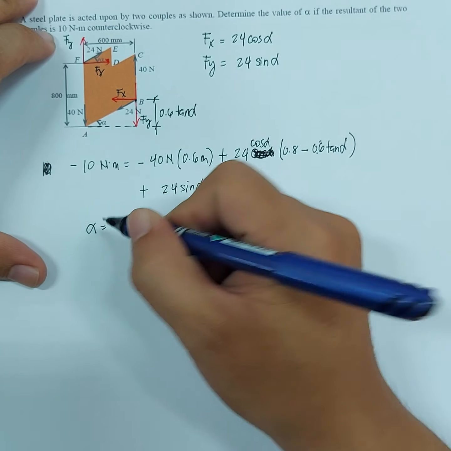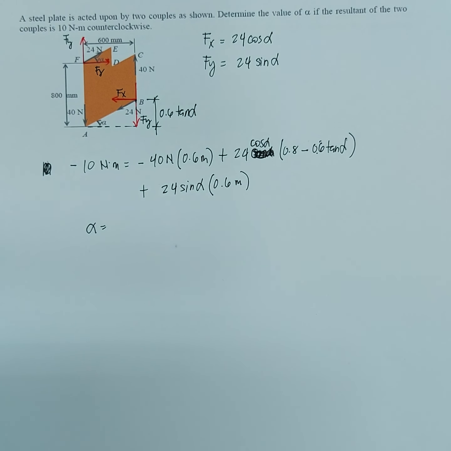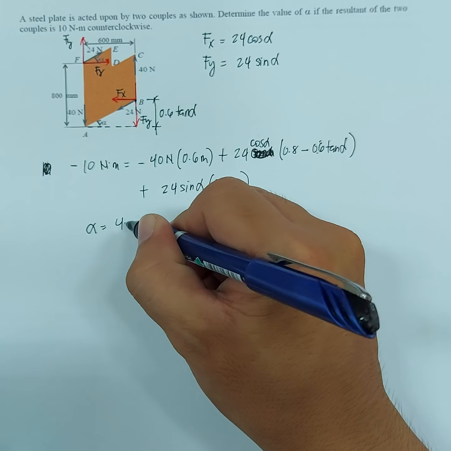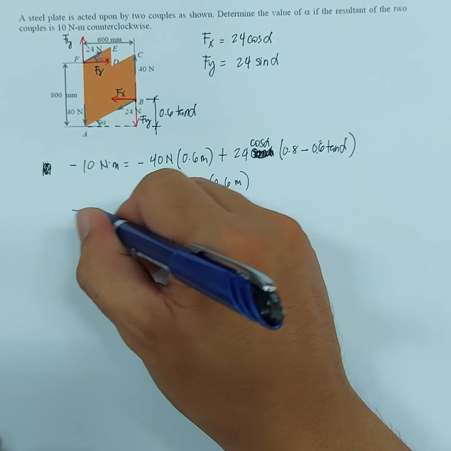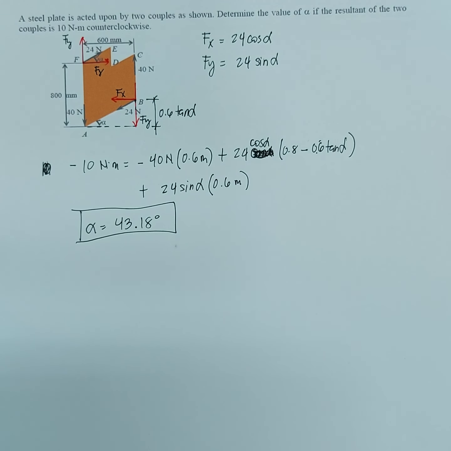So, alpha is equal to 43.18 degrees. Okay, so that's it. That's how simple it is. So, yeah. And let's proceed to the next example.